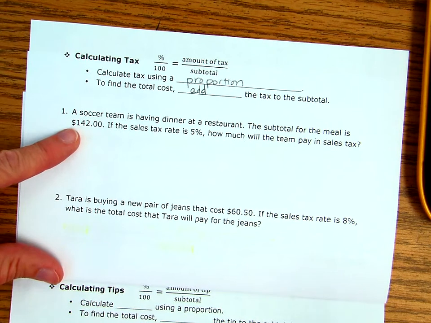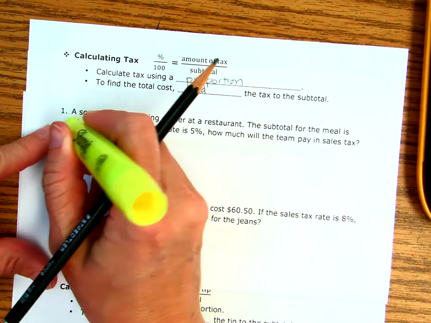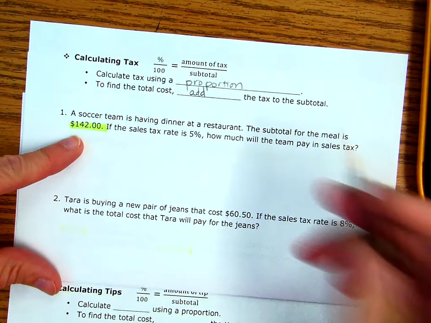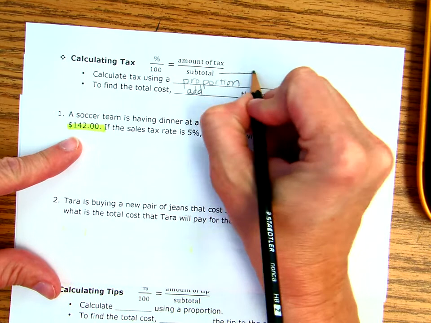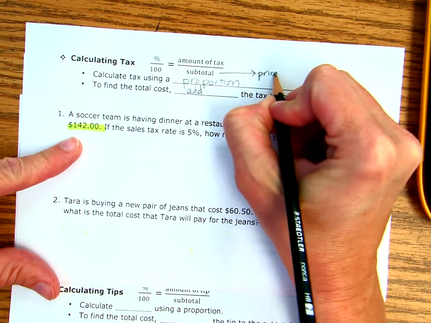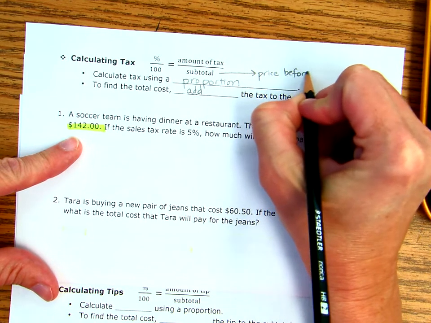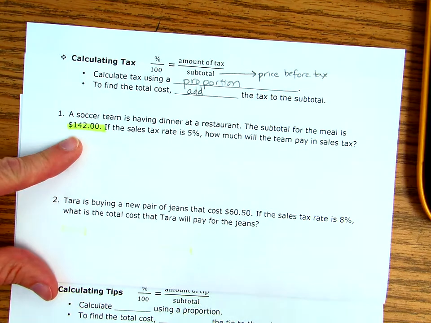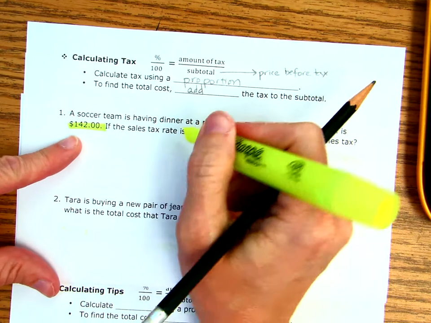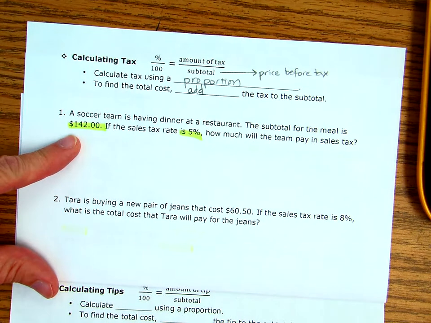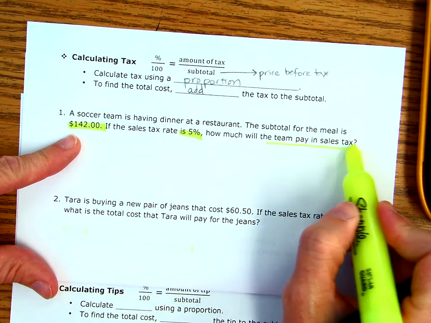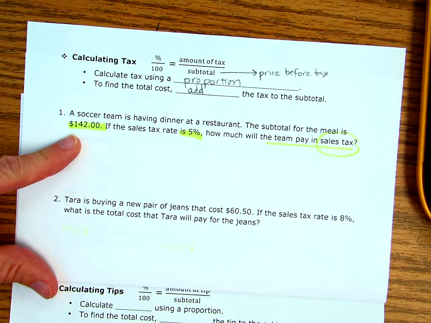So in this first question, a soccer team is having dinner at a restaurant, and the subtotal for the meal is $142. The subtotal is the price before tax. And the sales tax rate is 5%. How much will the team pay in sales tax? So we want to know the tax amount.